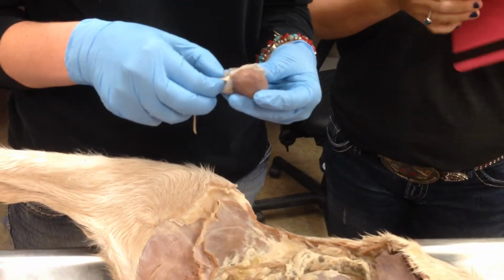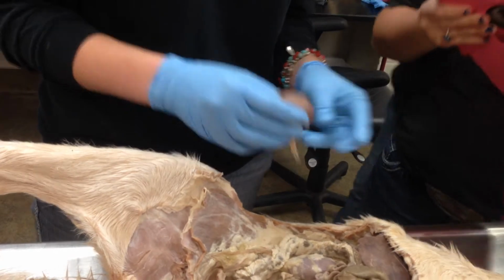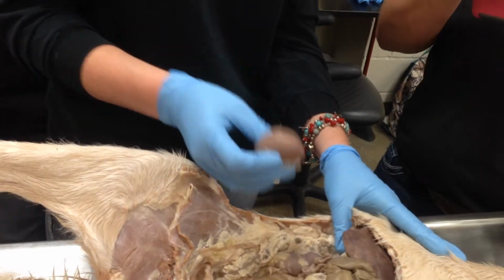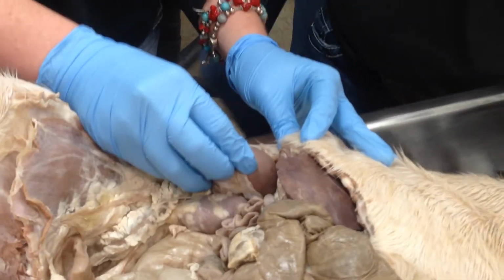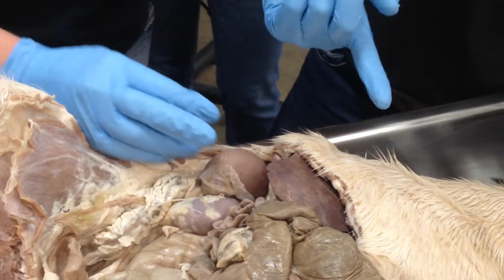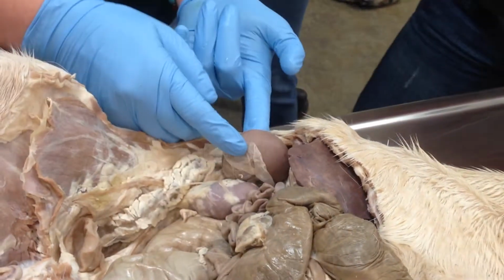Is this our right kidney or our left kidney? It was our right one. Okay, so the way this kidney is supposed to lay in here, it's supposed to lay like this, okay? Our goat right now is laying on its left side on the bottom and its right side is laying up. So this is our right kidney.